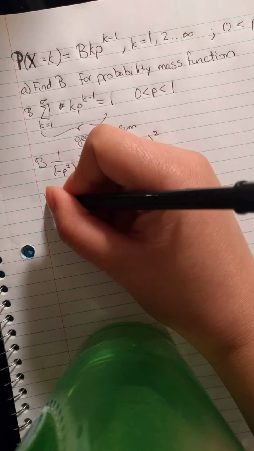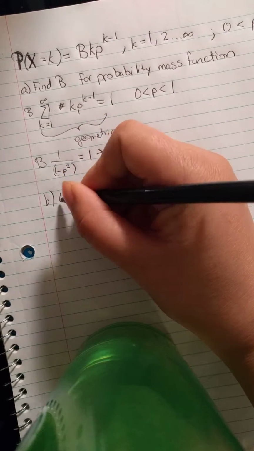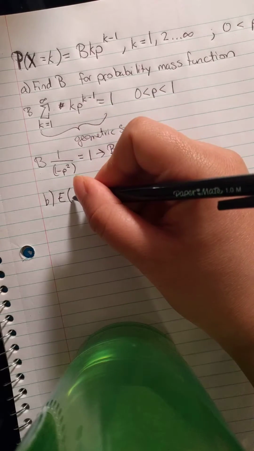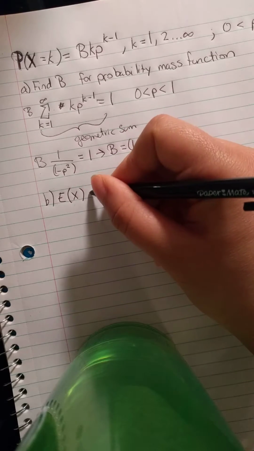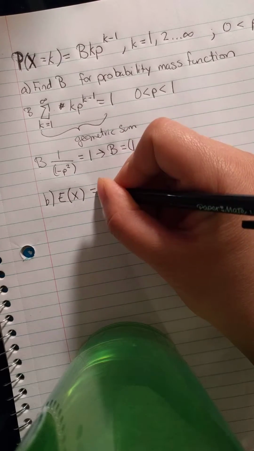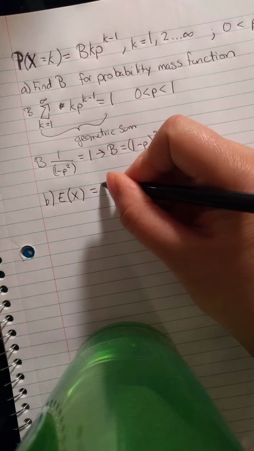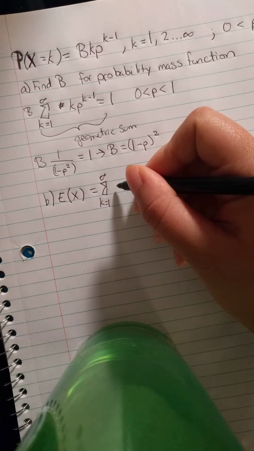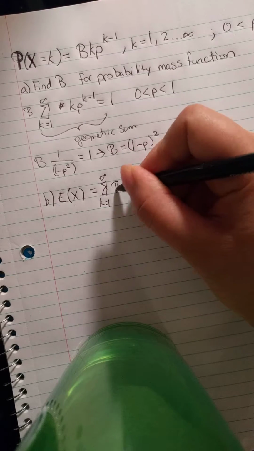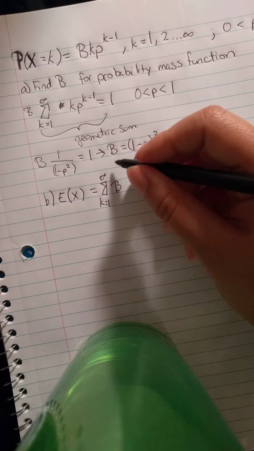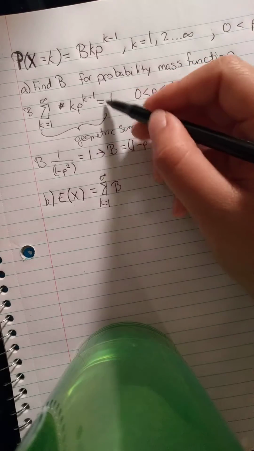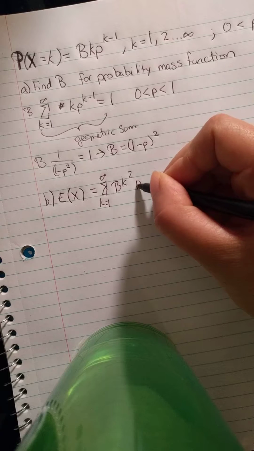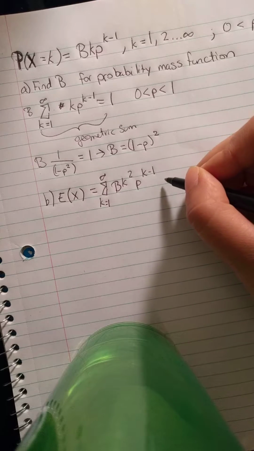So for the second part, we're asked to find the expectation of x. So if I write out from what we got in the first part, essentially you're multiplying this summation here by k. So you end up with bk squared p to the k minus 1. And again, we can pull out b.